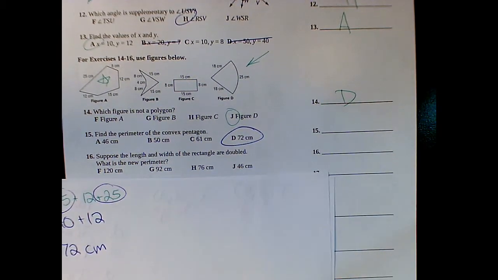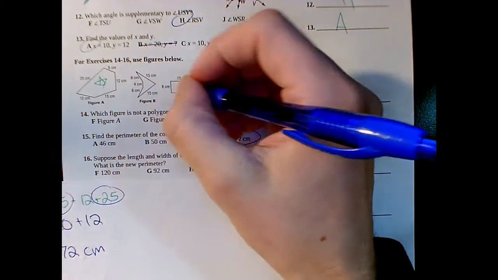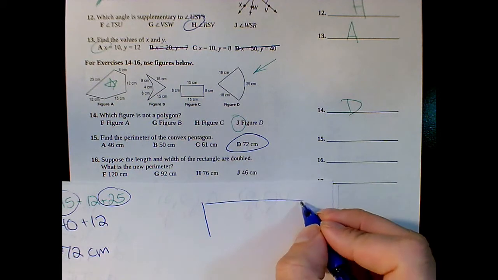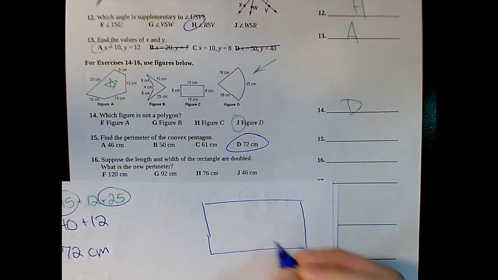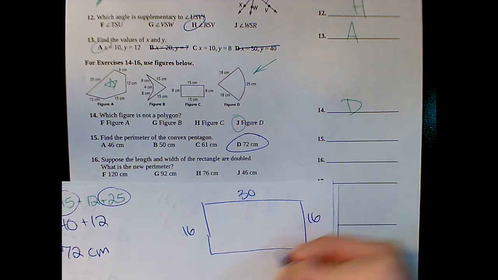Suppose the length and the width of the rectangle are doubled. What is the new perimeter? So here's the rectangle, hard to see. But let's suppose that we double the length and the width. So that gives me 30, 16, 16, 30. I want to find the new perimeter.